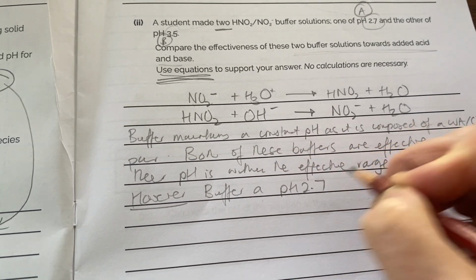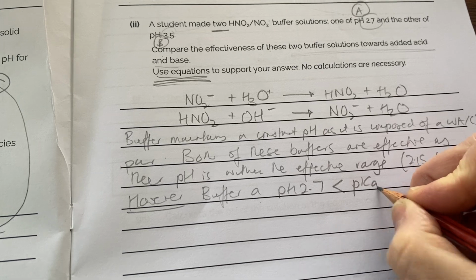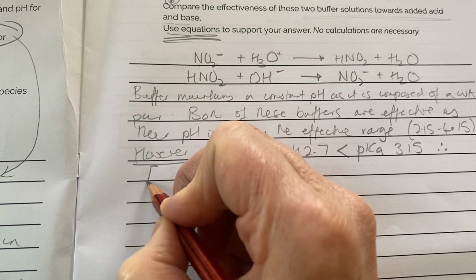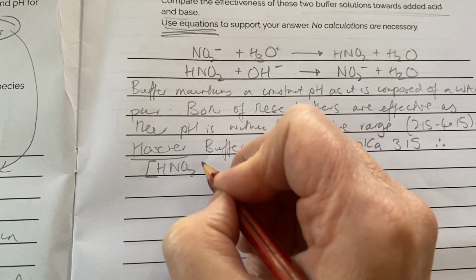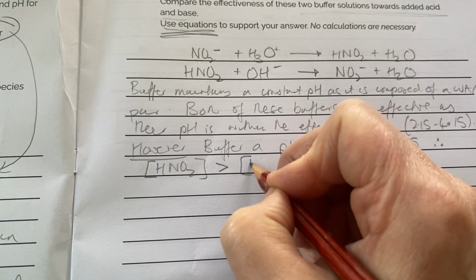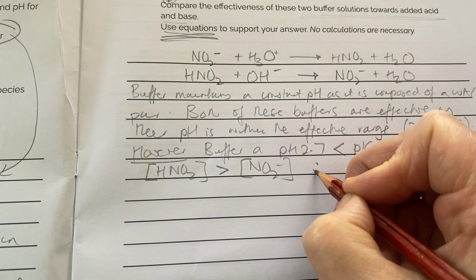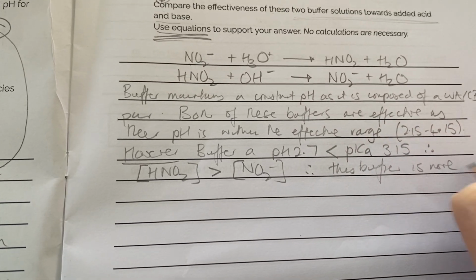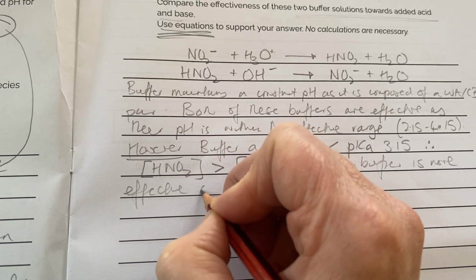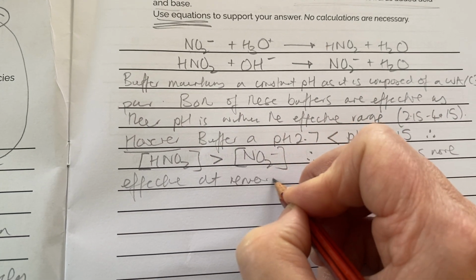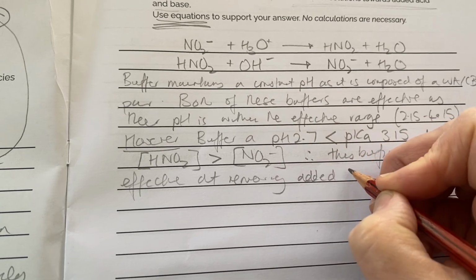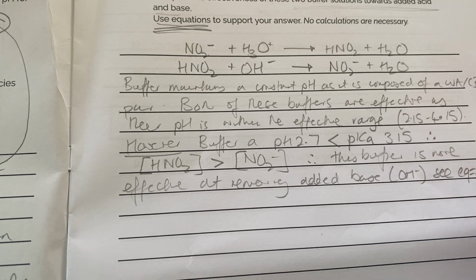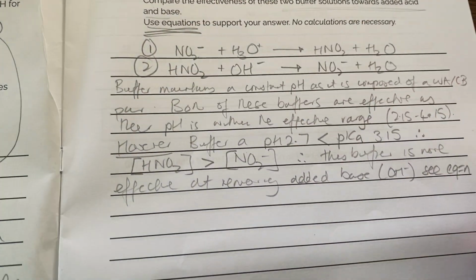pH is 2.7, which is less than the pKa of 3.15. Therefore, in buffer A, the concentration of the weak acid is greater than the concentration of the conjugate base, and therefore this buffer is more effective at removing added base. It's got more acid in it, so OH minus. See equation 2.